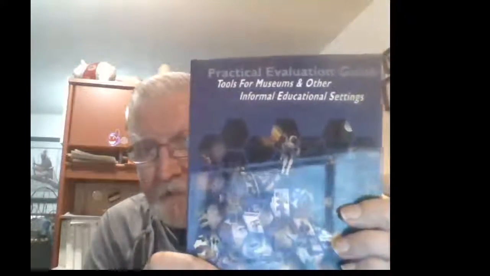Just going through a book I picked up. It might be worthwhile for you to add it to your library. It has lots of ideas: preparing an evaluation report, samples of questionnaires, all kinds of good things. And that's what we'll be working on this week.